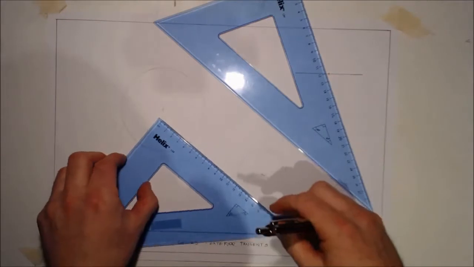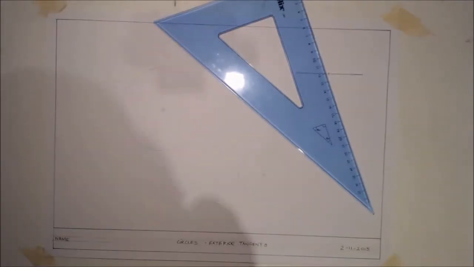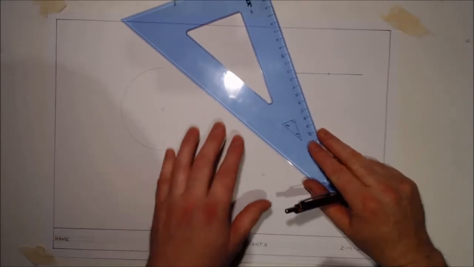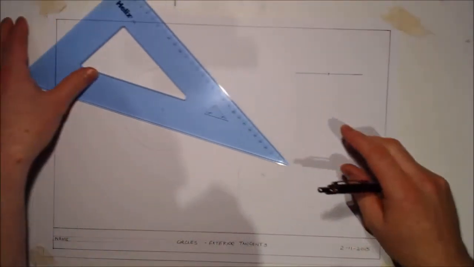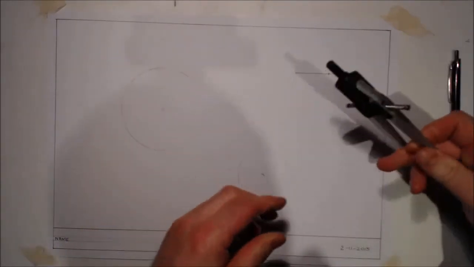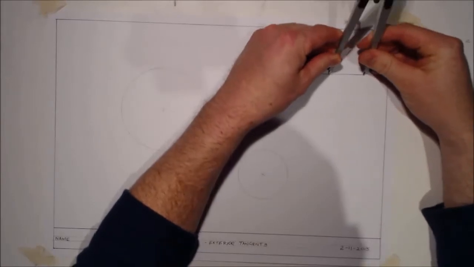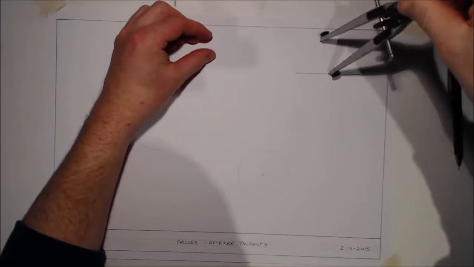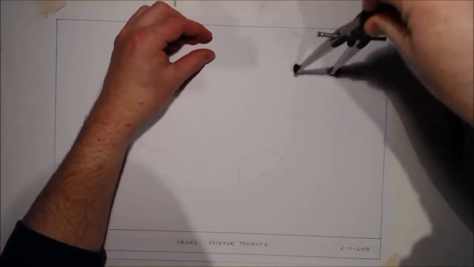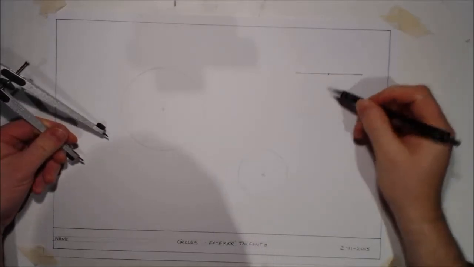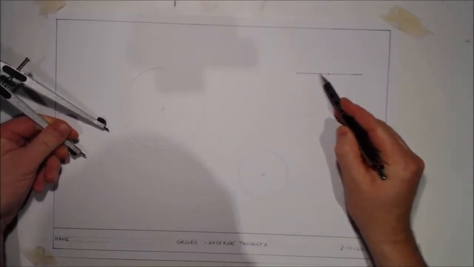Okay, but that's the property and the principle that we use to draw this exterior tangent, right? And that's based on drawing a triangle in a semicircle. So if I draw the semicircle here, okay, now this is the center of the circle and this is the diameter of the circle here.